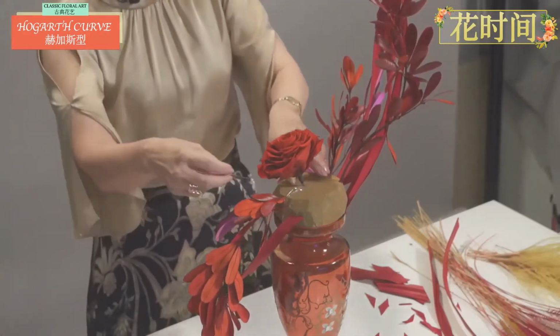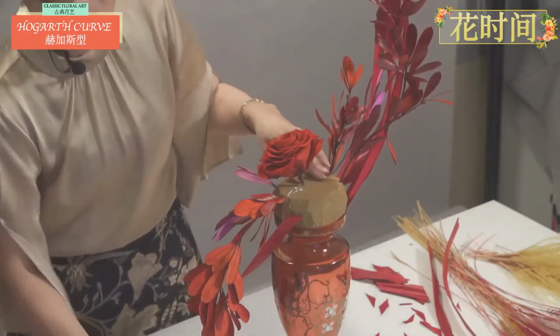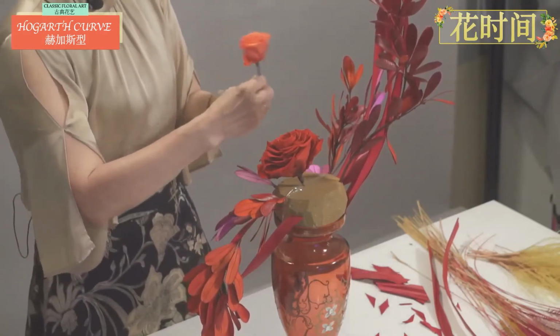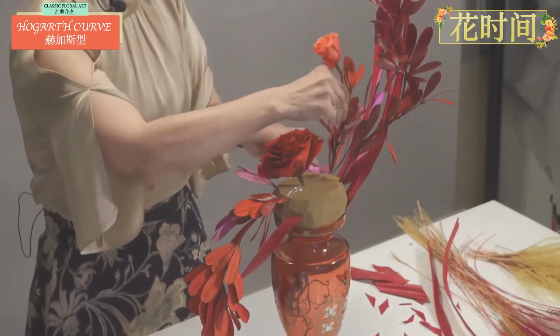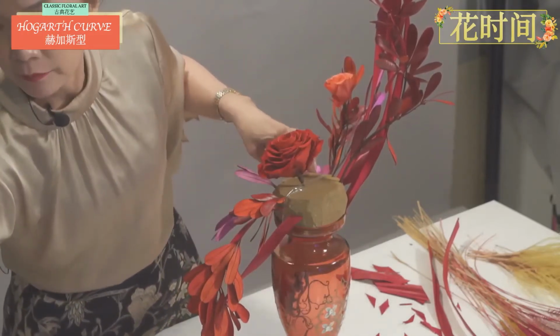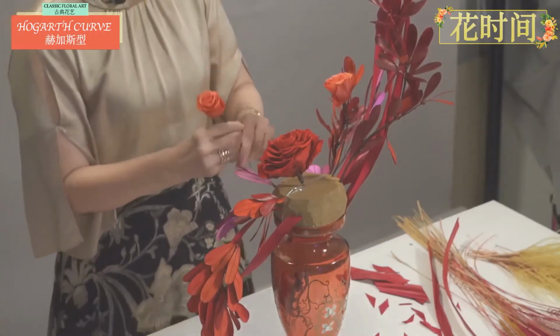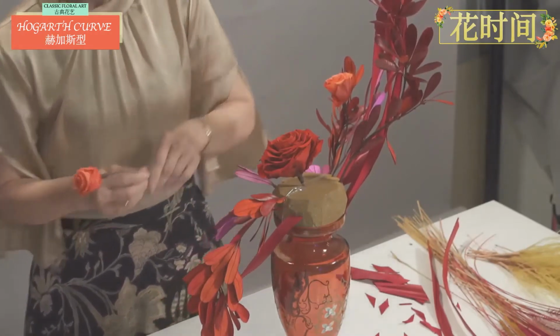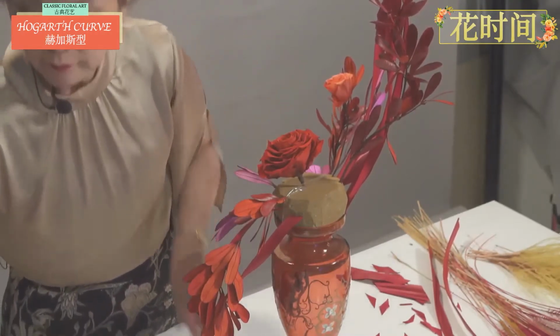And here, actually, I like this color very much. Where we have the focus. First, we need to create the line.